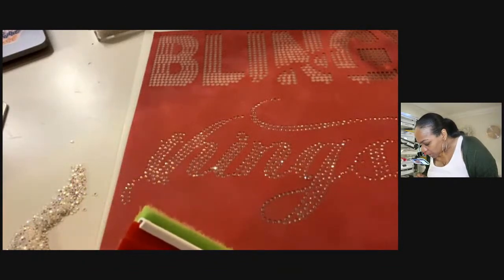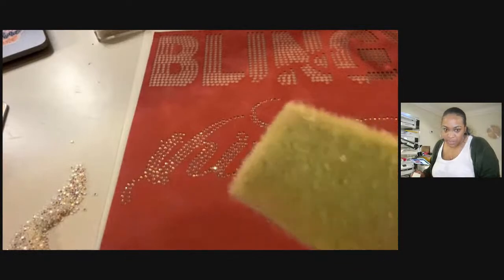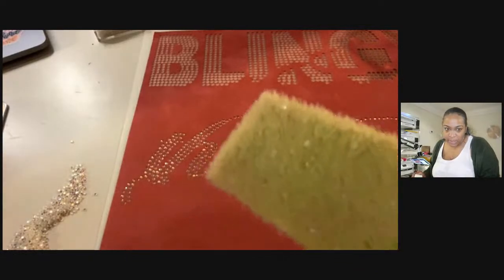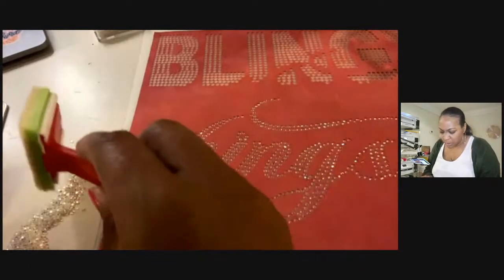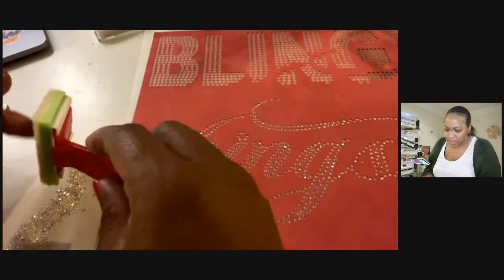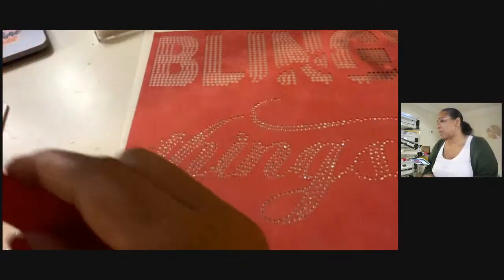Pretty. Okay, so you gotta look closely. So just know that with the 6SS stones, I don't know if you guys could tell, but with the 6SS, they always get lost inside of the brush. So you always kind of have to manually take some out. At least I know I do. I don't know about you guys.